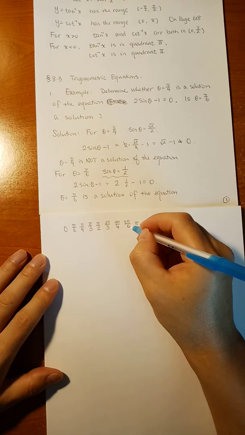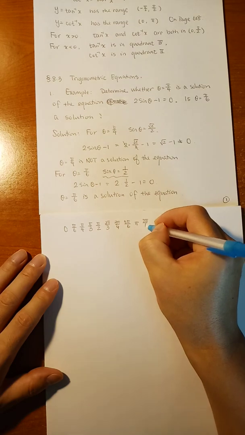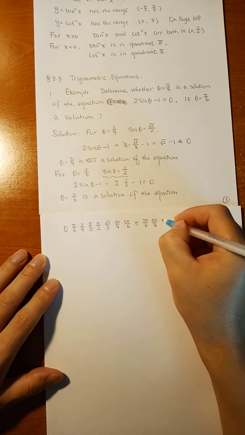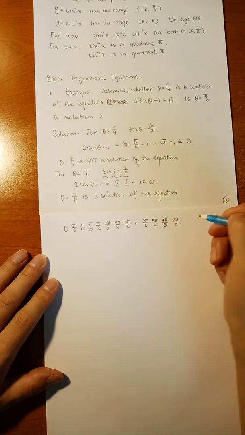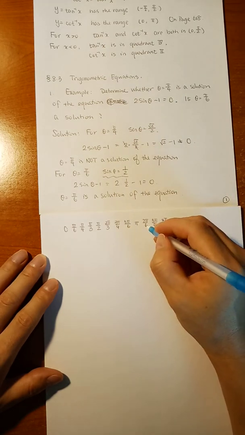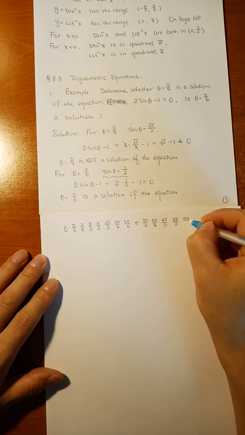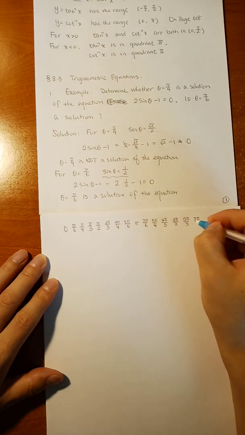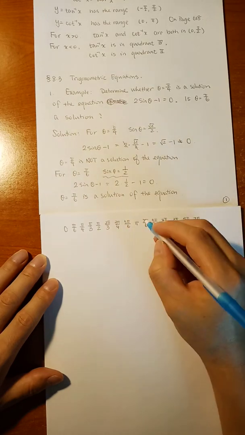Continue. You get 6, 4, 3, 2. So you get 7 pi over 6, 5 pi over 4, 4 pi over 3, and then 3 pi over 2. And again, you get 3, 4, 6. So you get 5 pi over 3, and 7 pi over 4, and what's next?